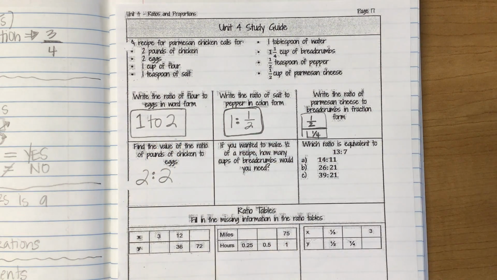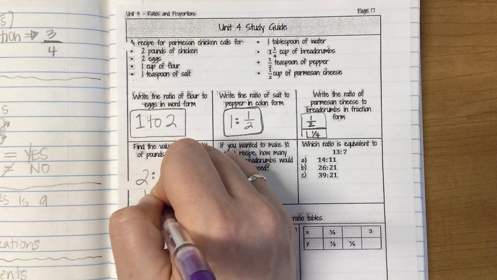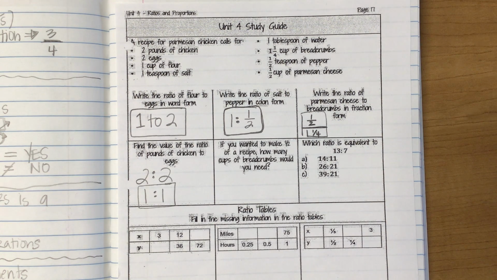My go-to is that colon for a ratio. All other things I put in fractions. But wait a second, what happened? What is 2 to 2? Yeah. It simplifies 1 to 1. For every 1 pound of chicken, there's 1 egg. Well, we have in this recipe 2 pounds of chicken to 2 eggs. If I doubled this recipe, I'd use 4 pounds of chicken to 4 eggs.